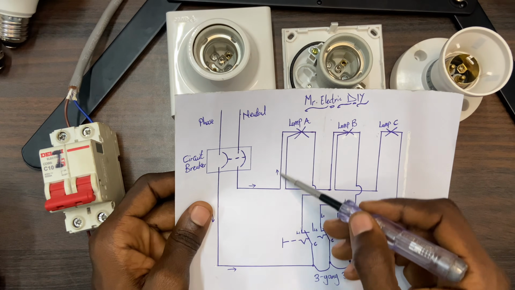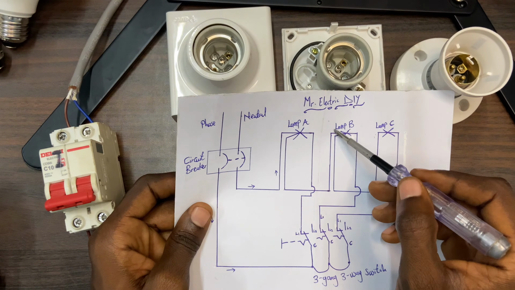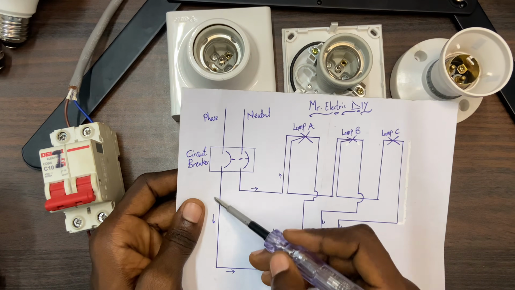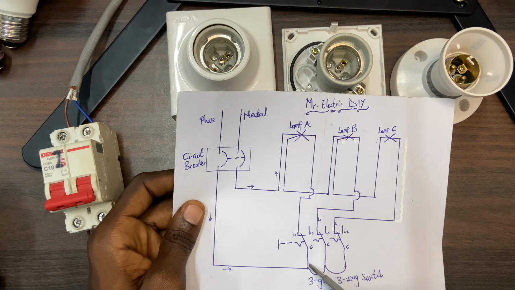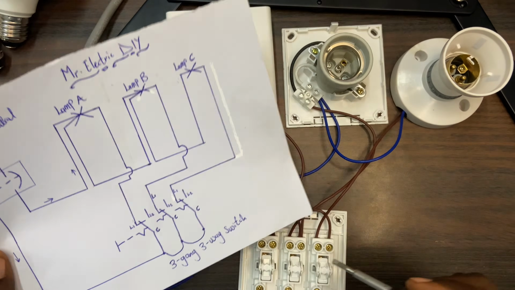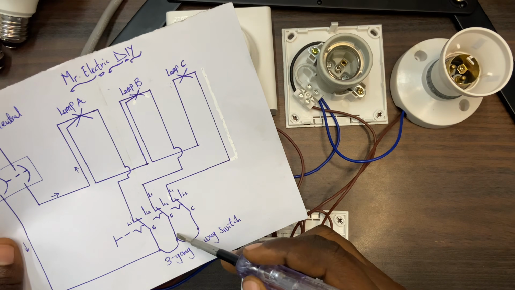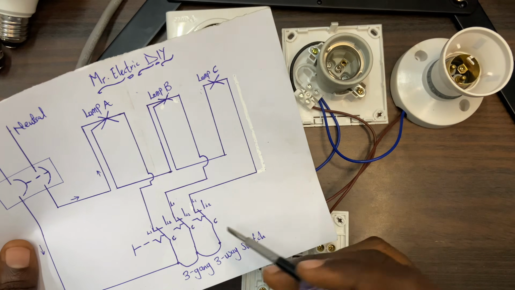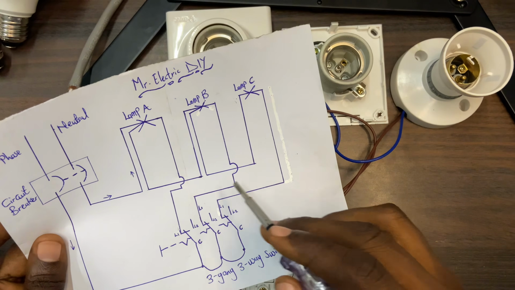The neutral to this side, and then I loop it to this side, and from this side to the last lamp, and the live straight from the downside of the breaker to the common. And then I use a jumper to loop the live from this side to the middle switch, from the middle switch to the last switch. As I said, you have to do this connection only if you want to use all of the switches.